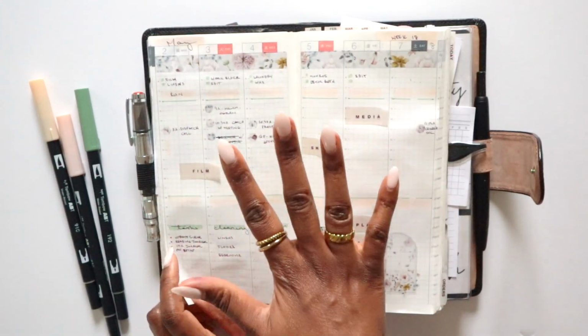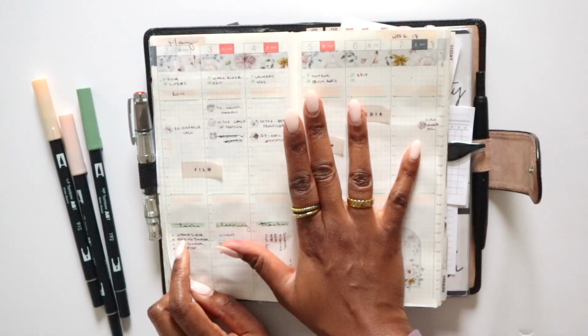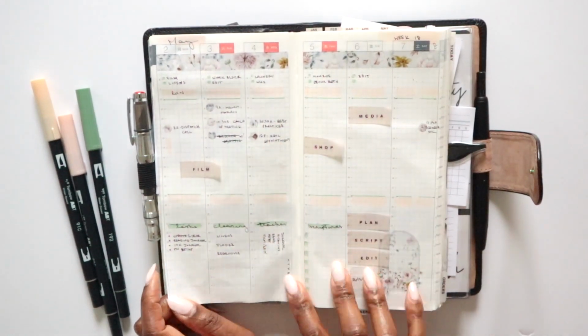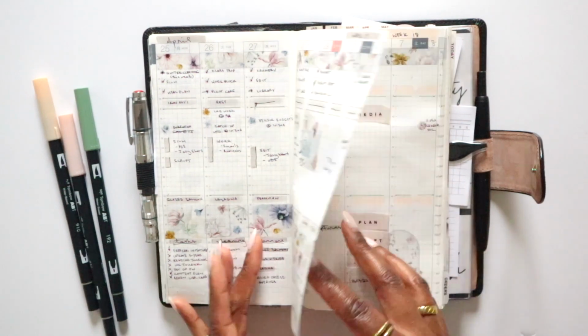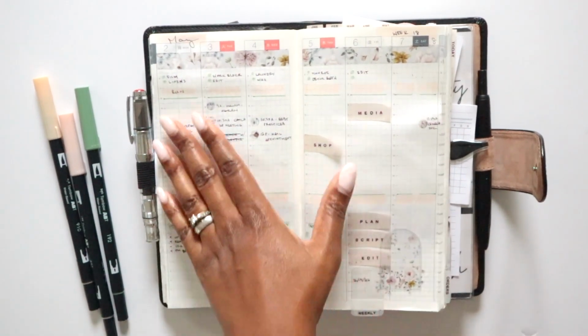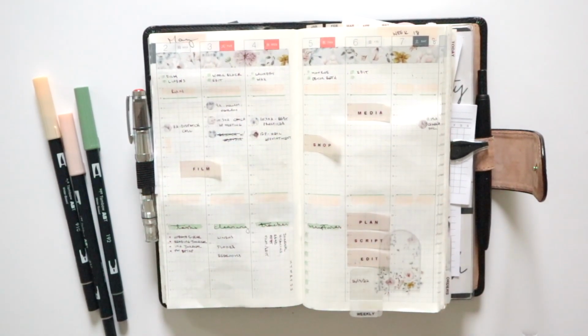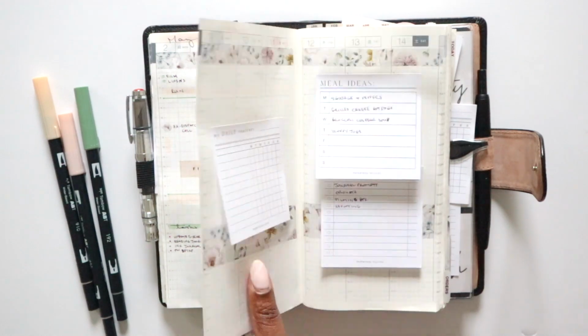But because I had already set this one up for May when I did the May plan with me, it's laid out a little bit different. So we'll see if I can kind of fill it in the same way that I did the weeks past.